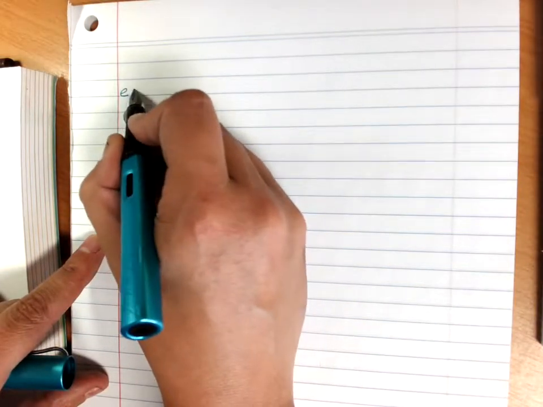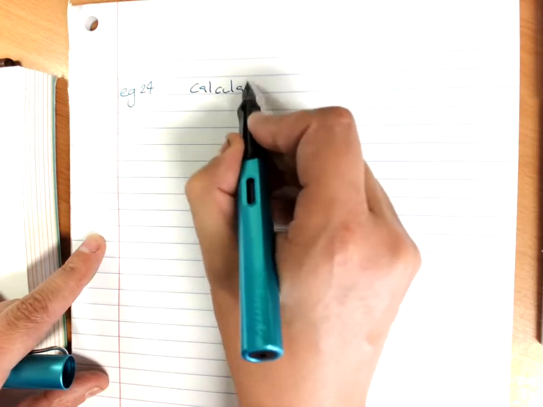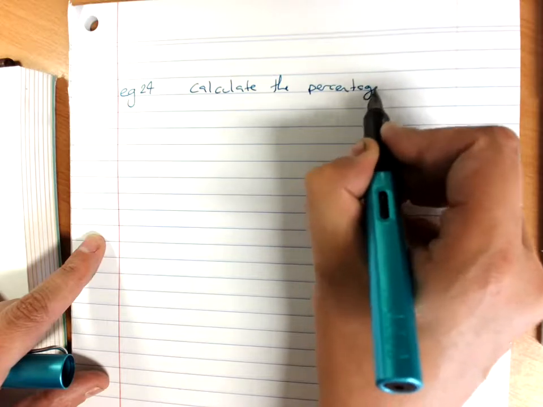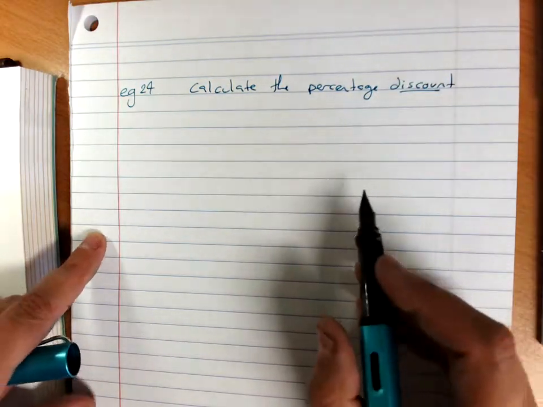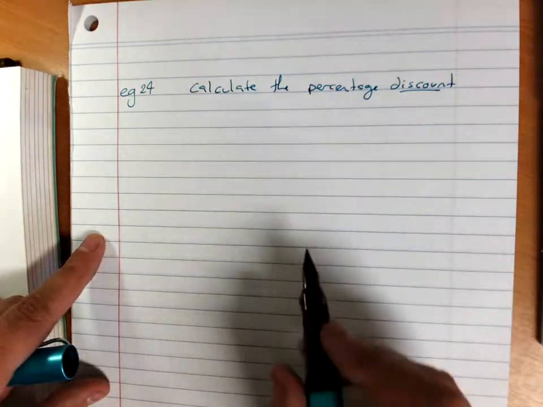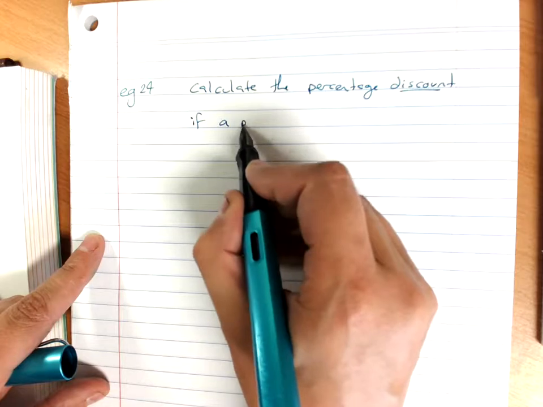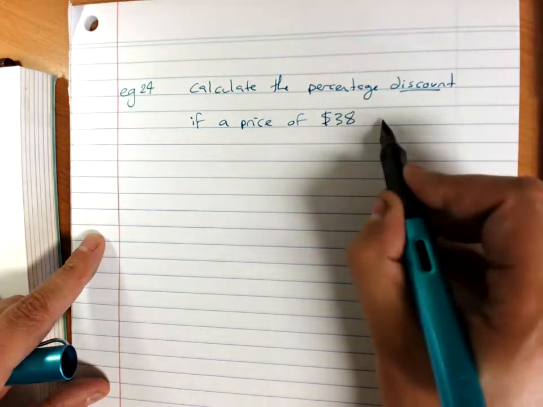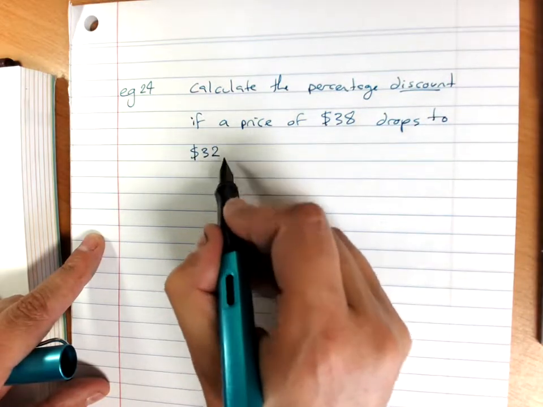I'm on example 24 if you're interested. Calculate the percentage discount, so immediately we know that something has dropped. If a price of $38 drops to $32.